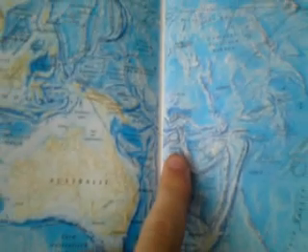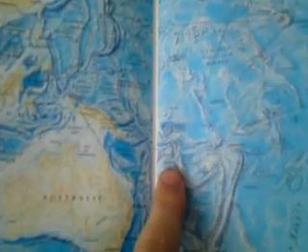I'll first let you see it in the big atlas on the map. So here we have Vanuatu, next to Australia. I hope you can see this. It's pretty light. As you can see, I have arrows here. I have it on the white paper too.